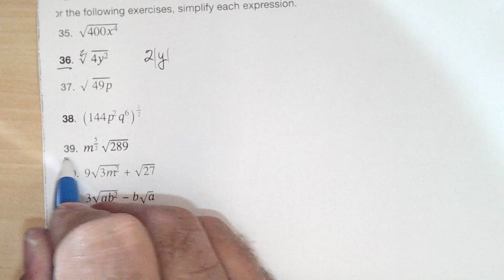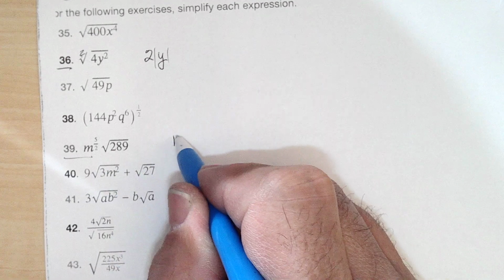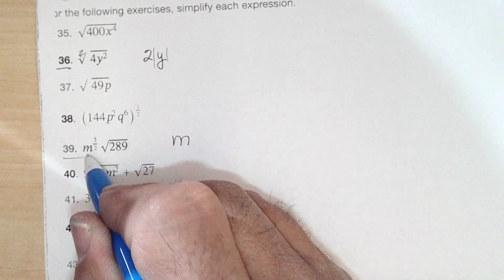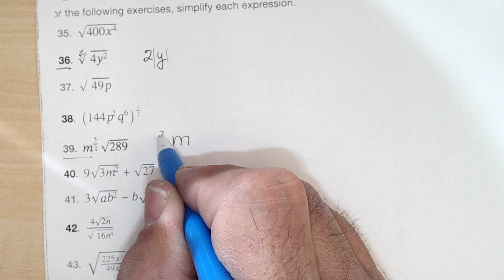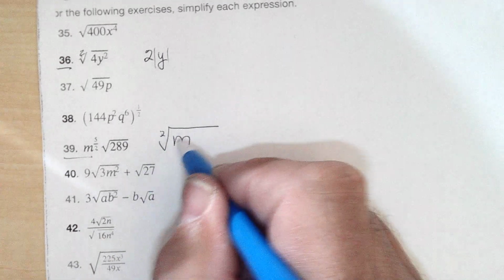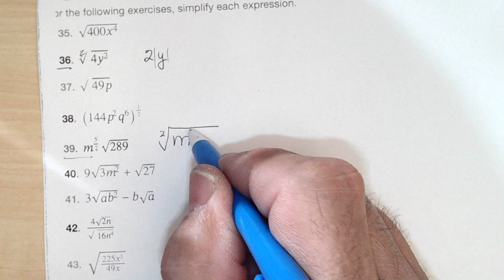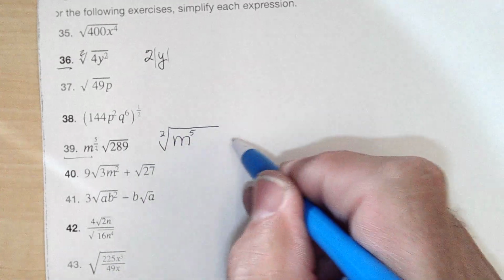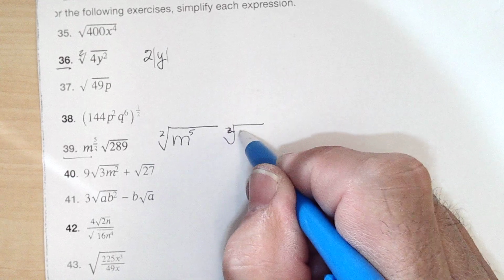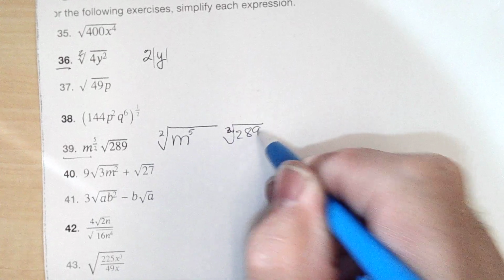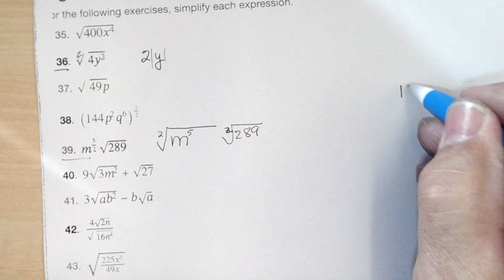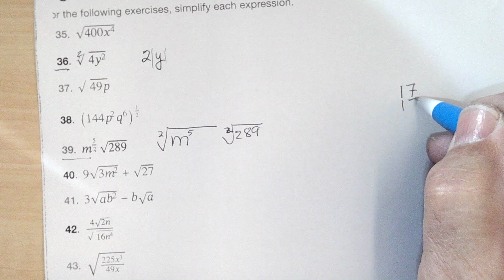Now, 39, we have m to the 5 halves. So the half means the square root. I don't have to put the 2, I can. Of m to the 5th. And then I have the square root of 289. Now, 289 happens to be 17 times 17, I believe.